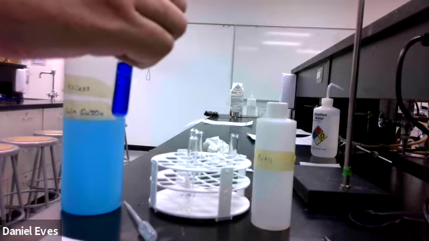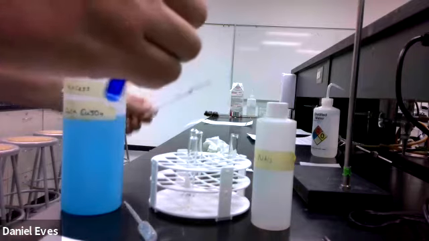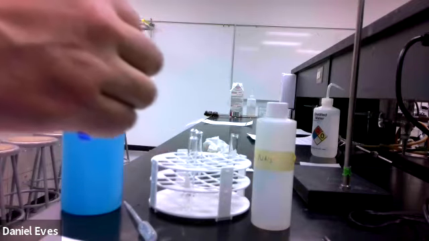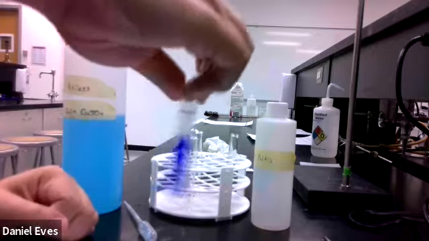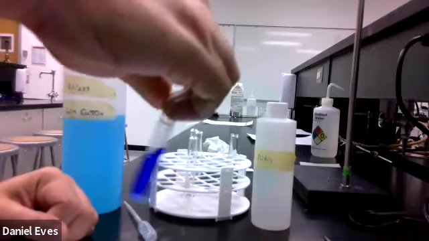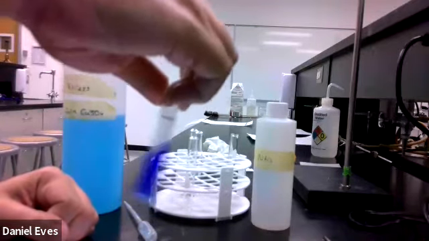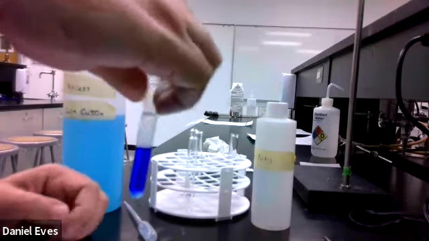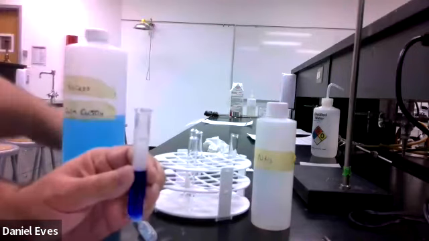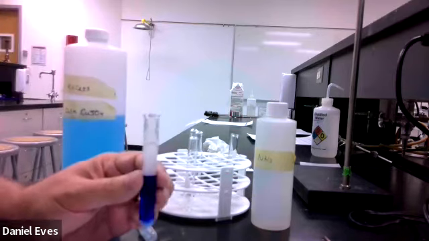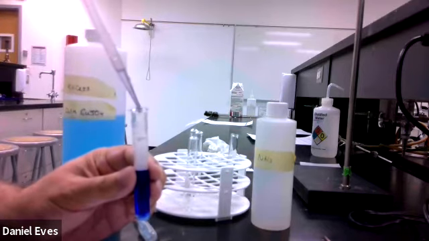It should cause the equilibrium to shift on us just a little bit. So let's go ahead and mix that together. Might need to add a little bit more of the hydrochloric acid. Go ahead and add some more acid to it.